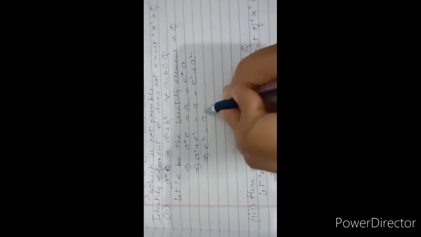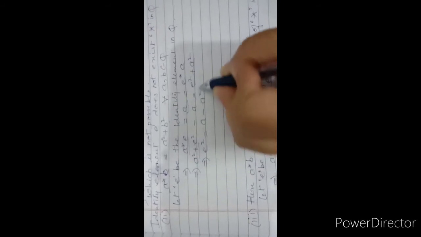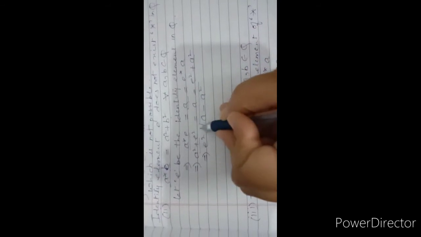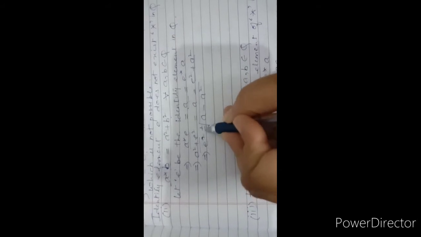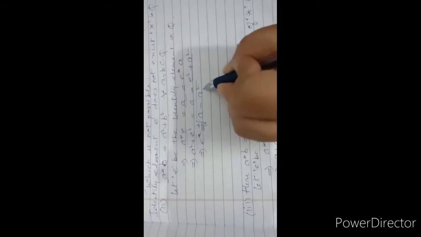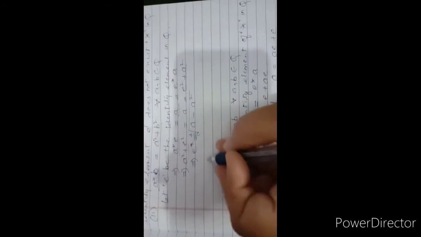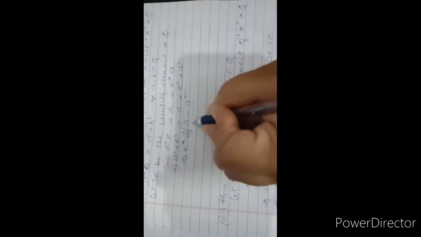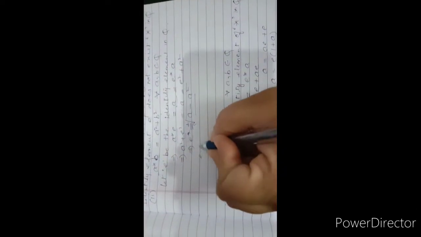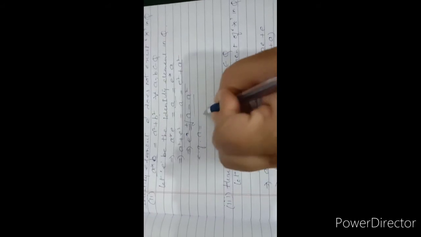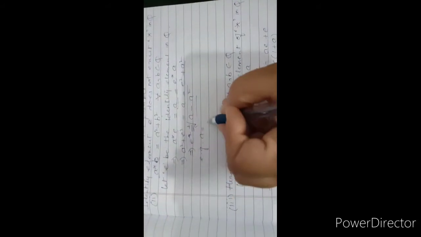On equating first and second and third, we will find the same value of E square, and that is A minus A square, so E is plus or minus under root of A minus A square. And we will see whether it belongs to set Q or not. For example, putting A is equal to 3, 5, 4, you can put any number.